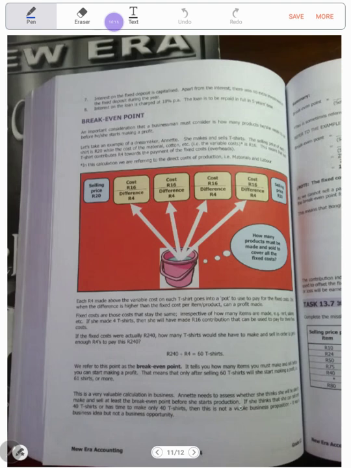Annette needs to assess whether she thinks she will be able to make and sell at least the break-even point before she starts production. If she thinks that she can sell only 40 t-shirts or has time to make only 40 t-shirts, then this is not a viable business proposition. It was a business idea, but not a business opportunity.